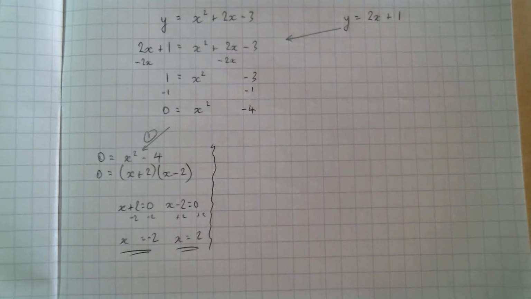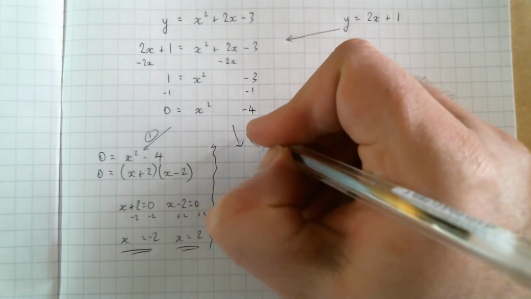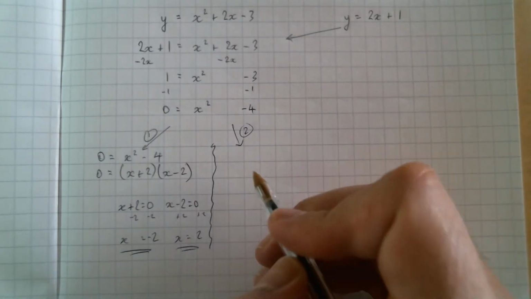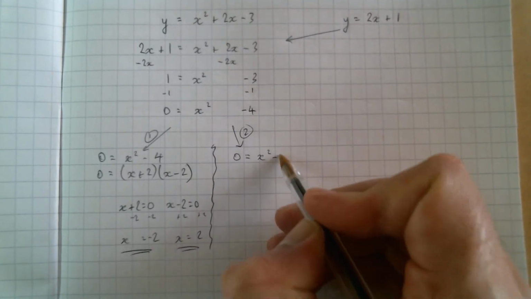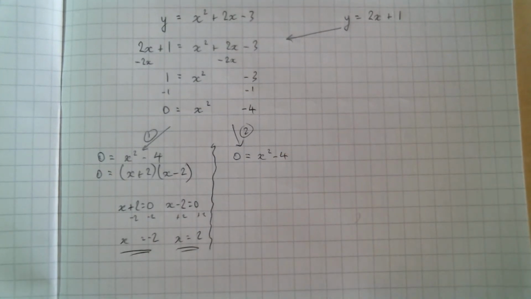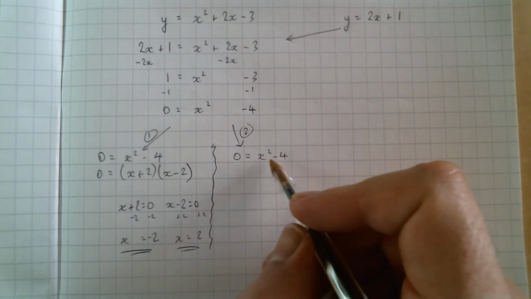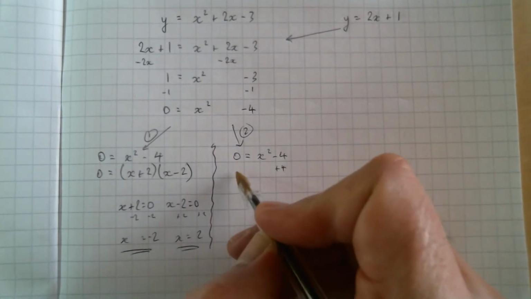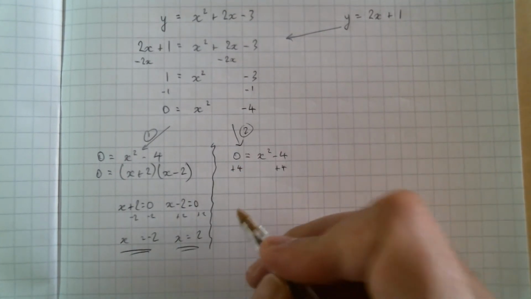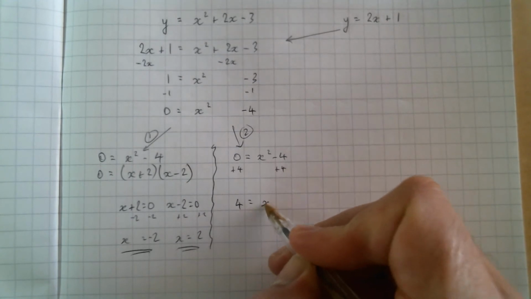And that's probably the more standard way to deal with it. But option 2, which will lead to the same answer, is again 0 equals x squared minus 4. Now, this is a slightly unusual quadratic equation in that it doesn't have an x term in the middle. Because it doesn't, we do actually have the option of solving this in a slightly more, some people would say a slightly more normal manner.